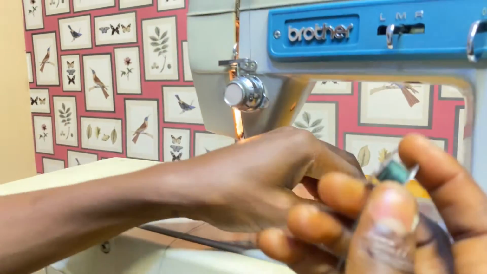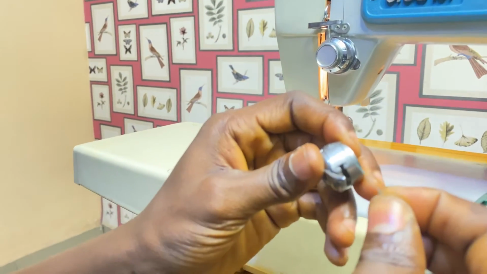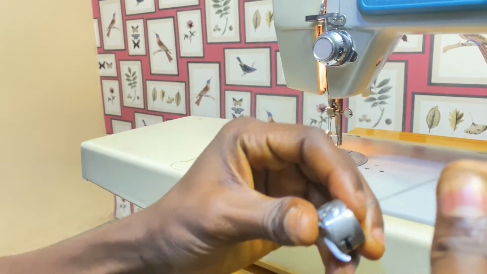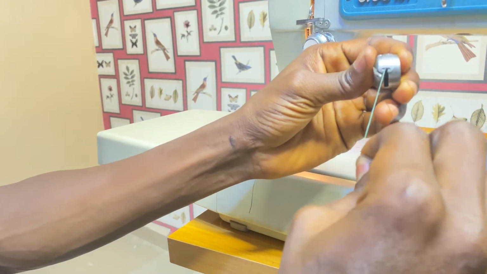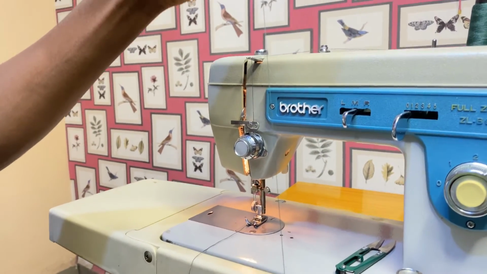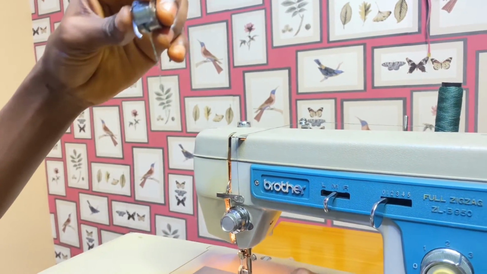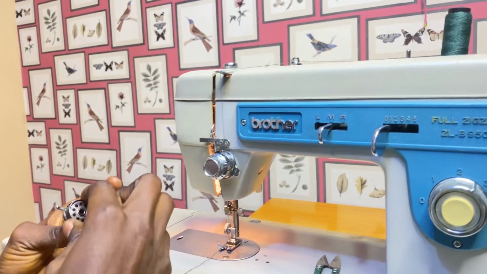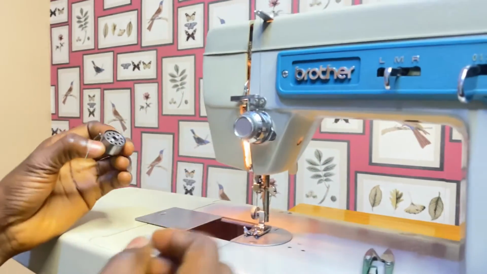The next thing is to place our bobbin into the bobbin case, and when you are placing it into the bobbin case, make sure you put it right into this edge and you move it down in between this hole. Can you see? Right in between this hole. So the next step is to fix our bobbin case back into the sewing machine.